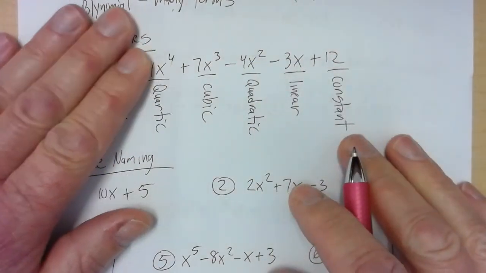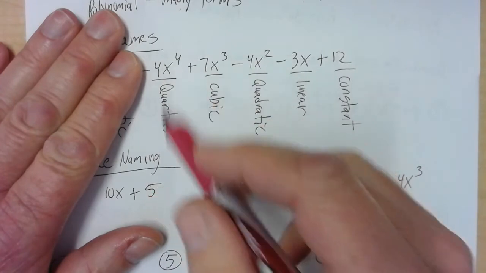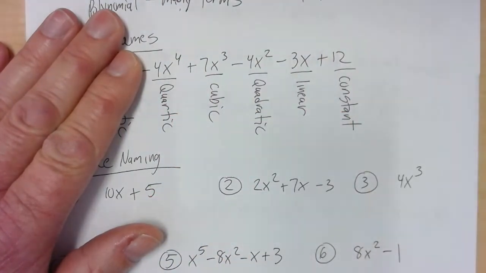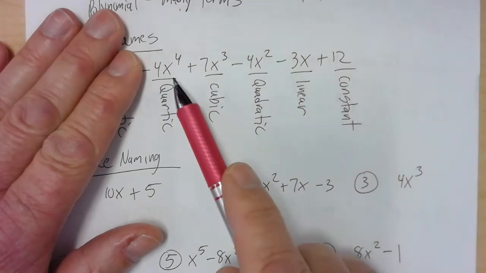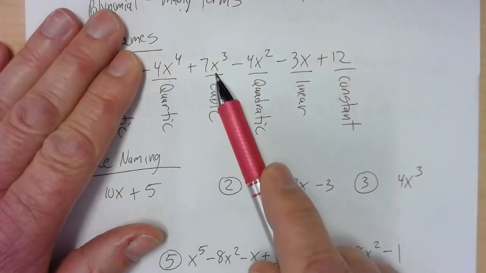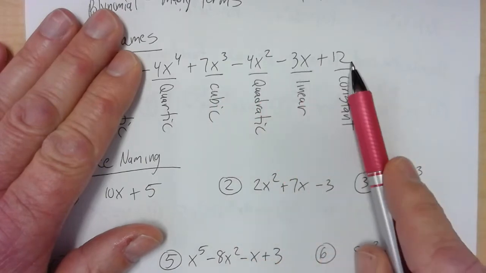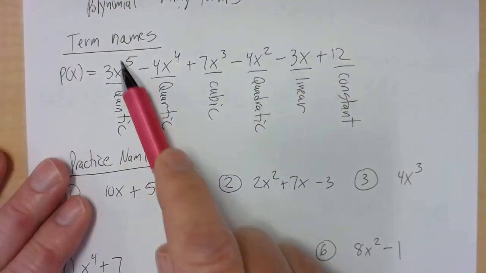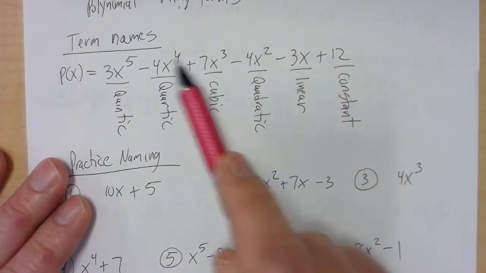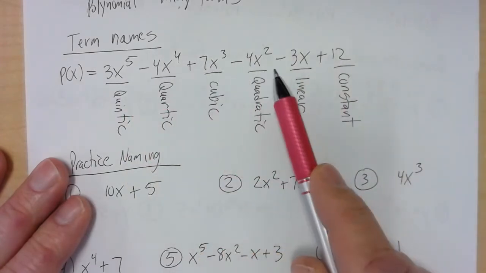If the highest power is 4, it's quartic, and then this would be the cubic, the quadratic, the linear, and the constant term. If the highest power is 5, then we call it a quintic polynomial. So this would be the quartic, the cubic, the quadratic, the linear, and the constant terms.